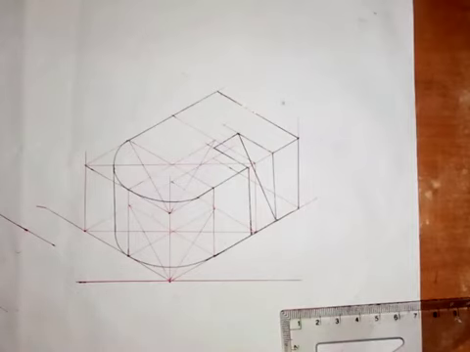All you need to do is to practice. When you practice, you become a master at this work. Thank you, and keep on practicing.